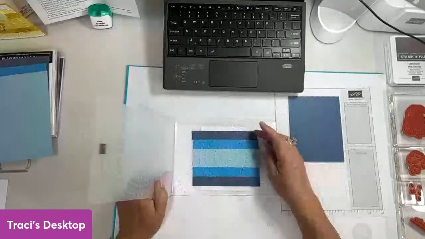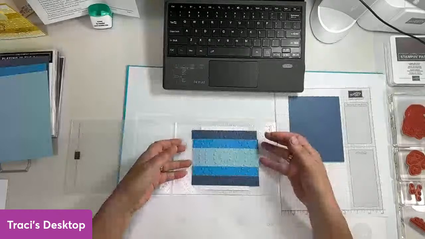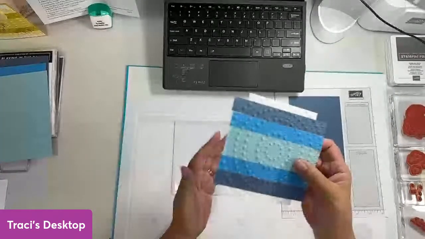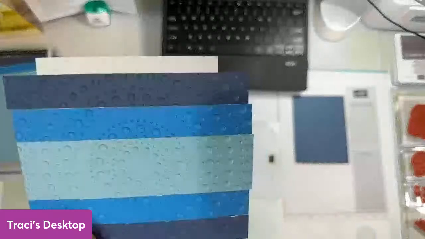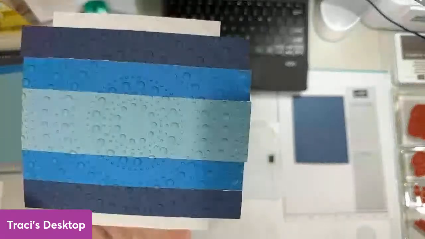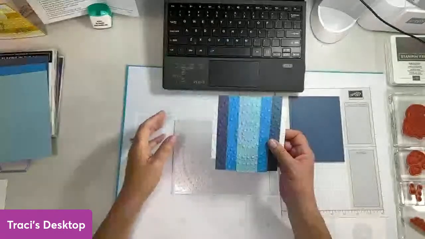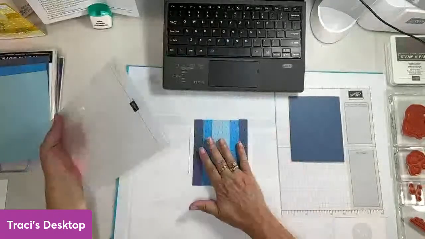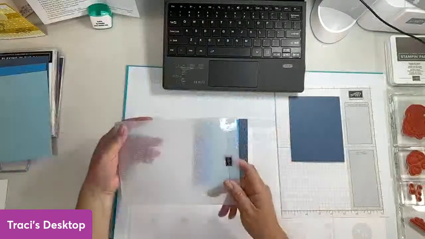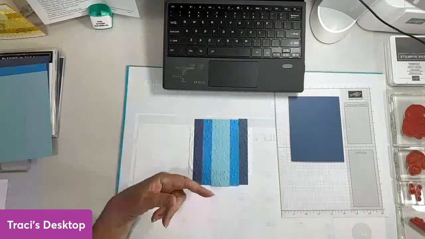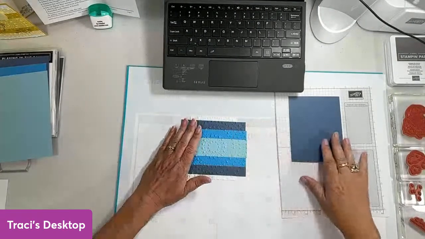All right, and voila, I think the texture in this is just gorgeous. Can you see the concentric circles? Now, what's really nice is because this is double cardstock that went through with the embossing folder, the circles on here are really raised quite a bit, which is really neat.